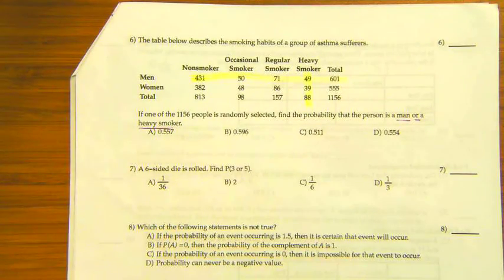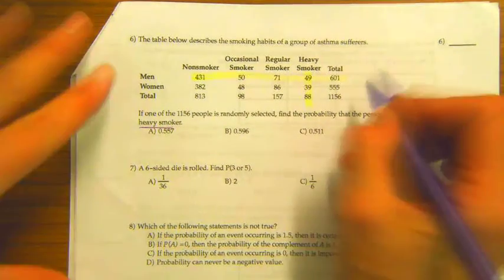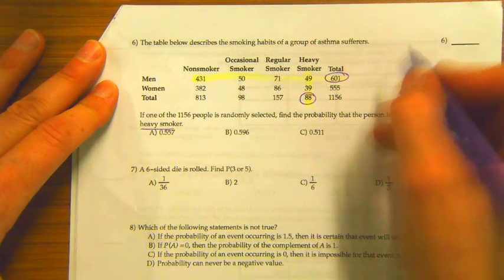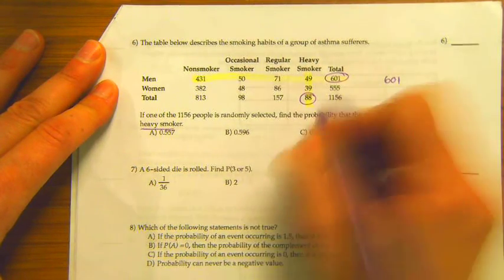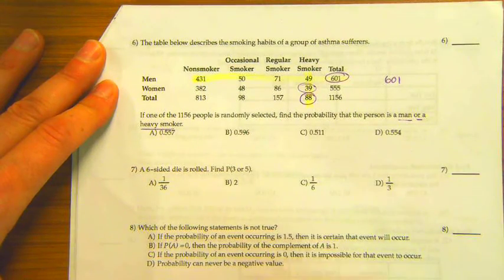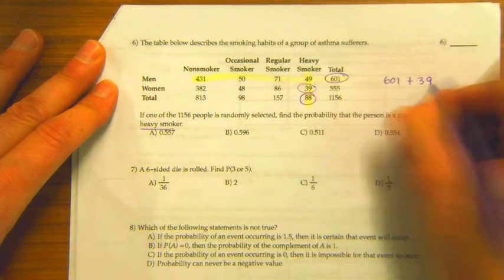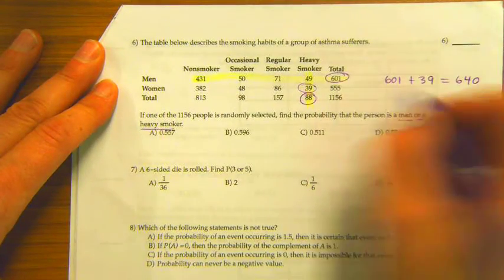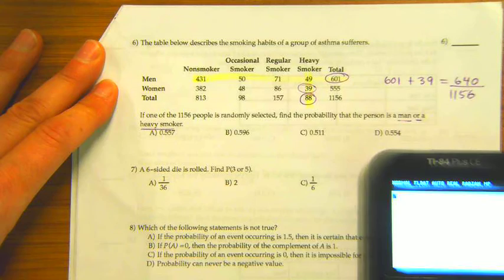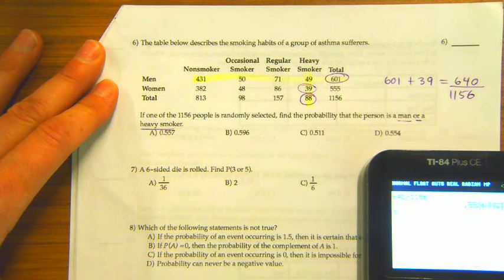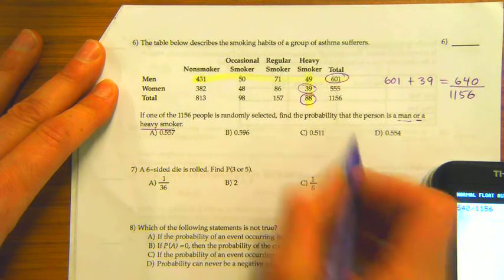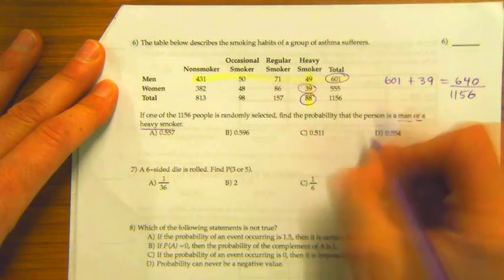So over here, we have the choice to go with the totals, but then we have to make sure that we don't do anything twice, or we can just take all the men in our first row and then women that we haven't counted that are heavy smokers. So that's plus 39, which makes it a total of 600 out of our grand total of 156. So our correct answer would be 0.5536, rounded to 3 decimals would be 0.554. Answer D.